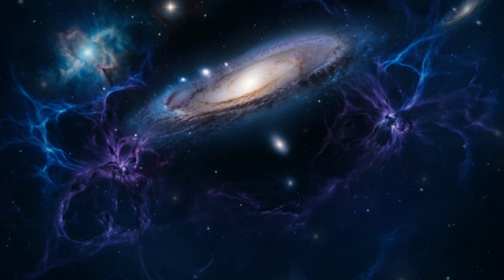Galaxy clusters remain bound together when they should fly apart. Gravitational lensing reveals huge amounts of invisible mass bending light across the cosmos, and the large-scale structure of the universe, the cosmic web itself, appears to have formed around massive halos of unseen matter. All signs point toward the same conclusion.